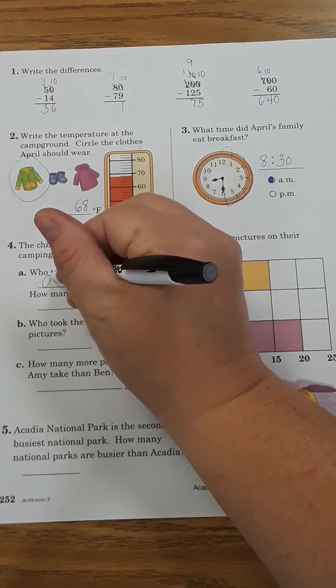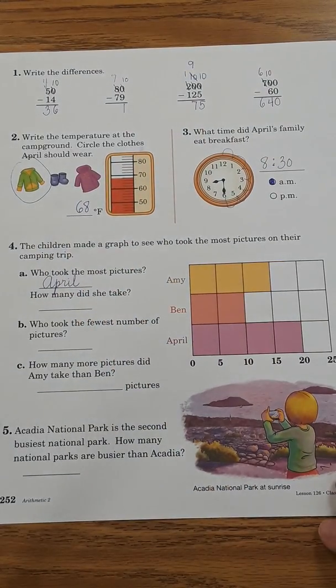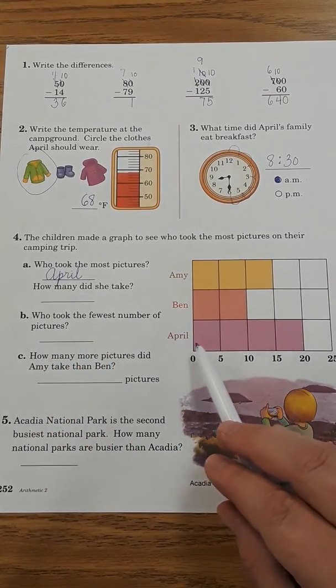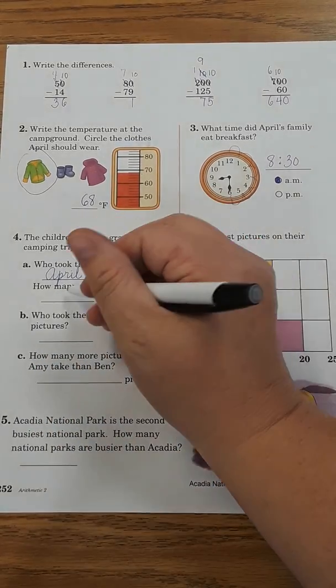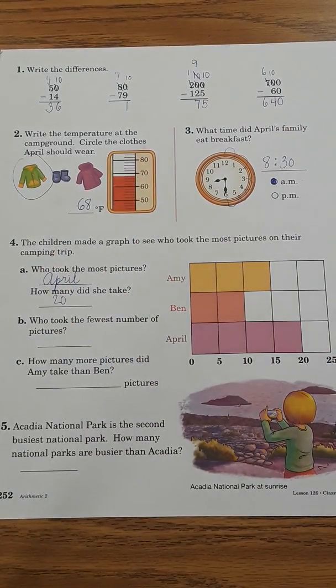April. Now it says how many did she take? April took 20. 20 pictures. Who took the fewest number of pictures? Ben. Ben only took 10.